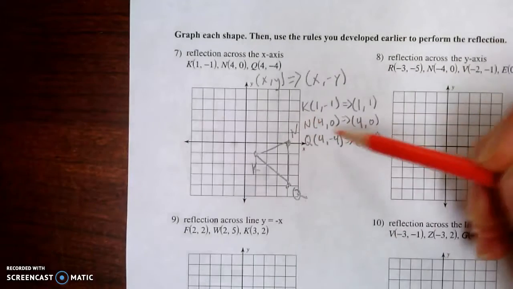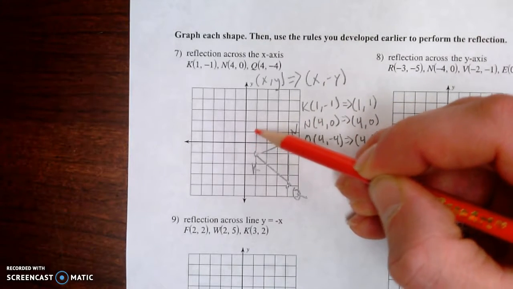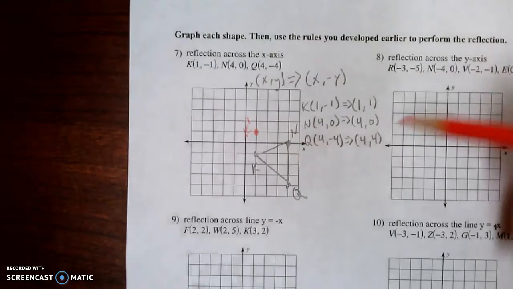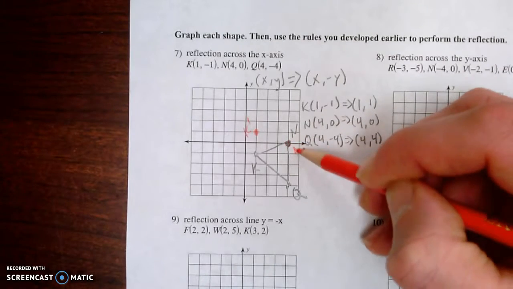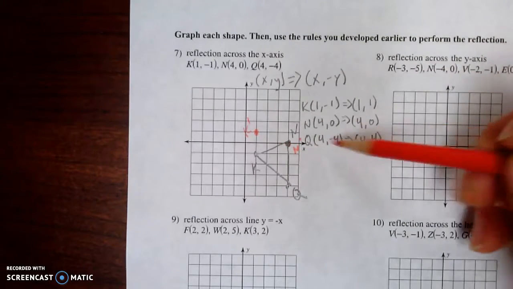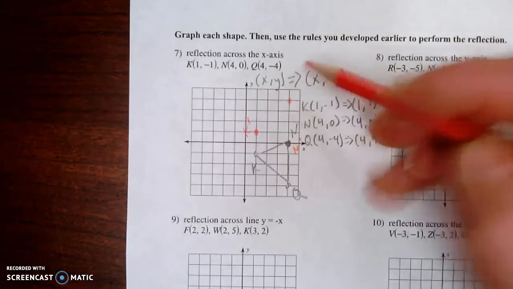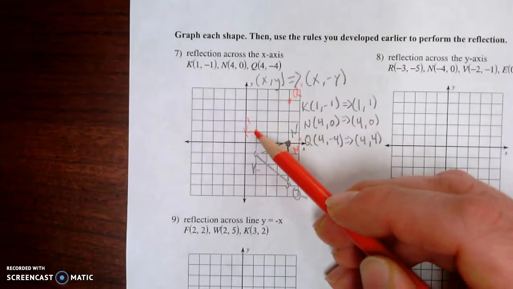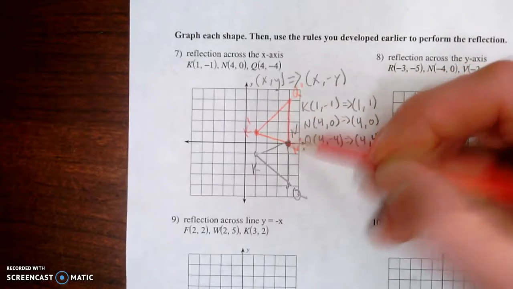So I'll go ahead and plot those points. (1, 1), over 1, up 1. And that's our K prime. And then we've got (4, 0), right on top of the original, that's N prime. And then (4, 4), over 4, up 4, is Q prime. We can draw our 3 lines there to make the triangle.